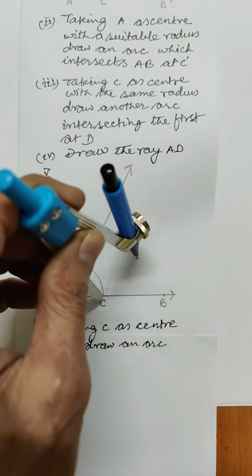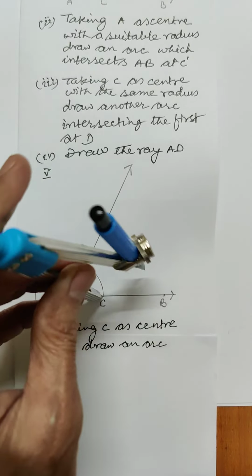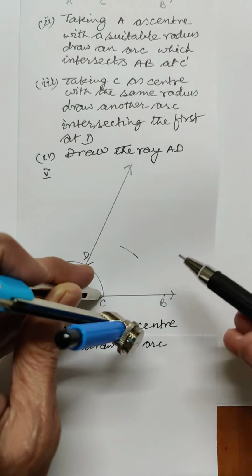So this is the arc. Say it is arc number 1.